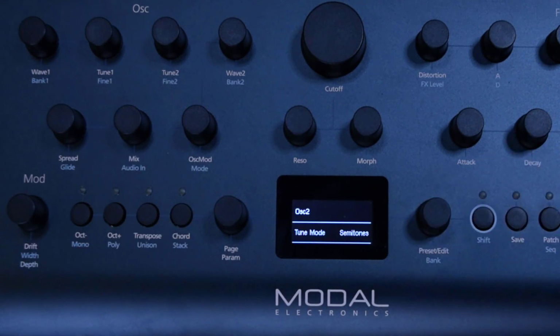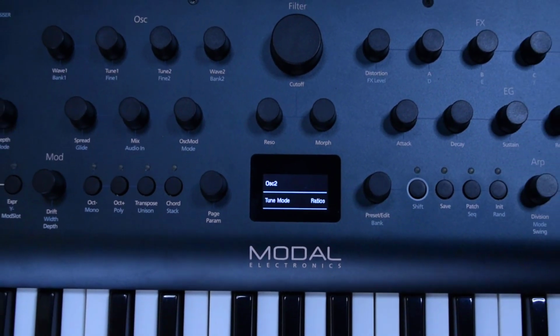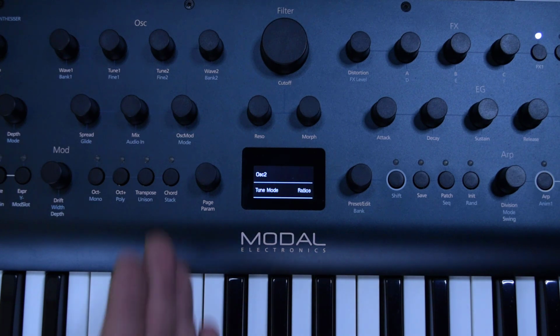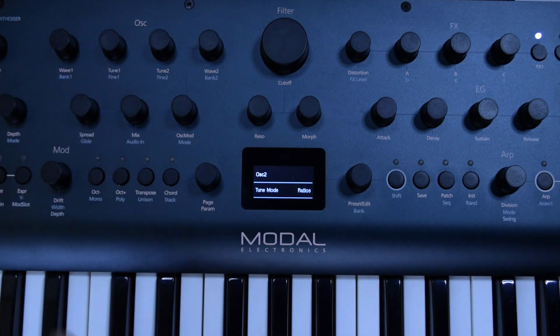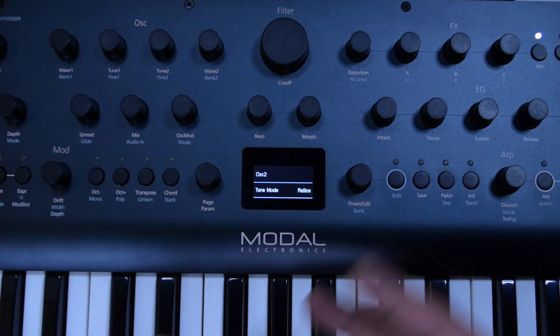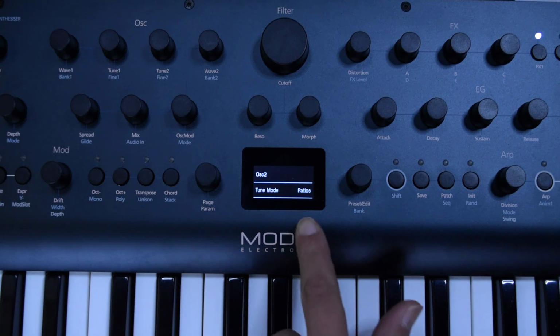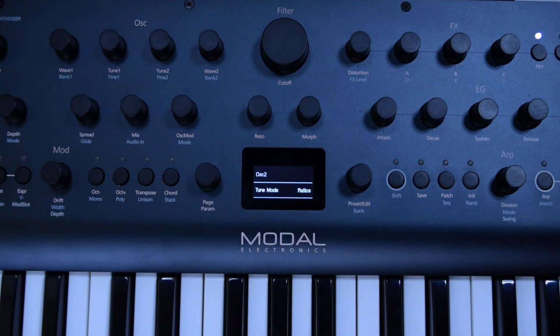Semitones is going to be the non-percentage icon that we get on the app, and then ratios is going to be that percentage. So if you're phase modulating and you want to modulate the pitch or do something like that, you're going to be using LFOs all over the place. Maybe it's just a little bit better to go to ratios than standing on semitones. But again, it's completely up to you.